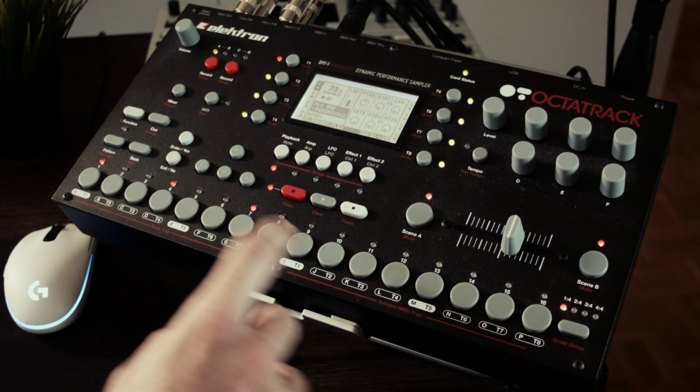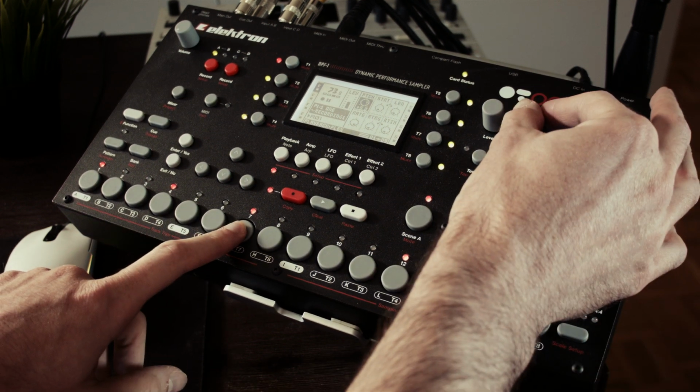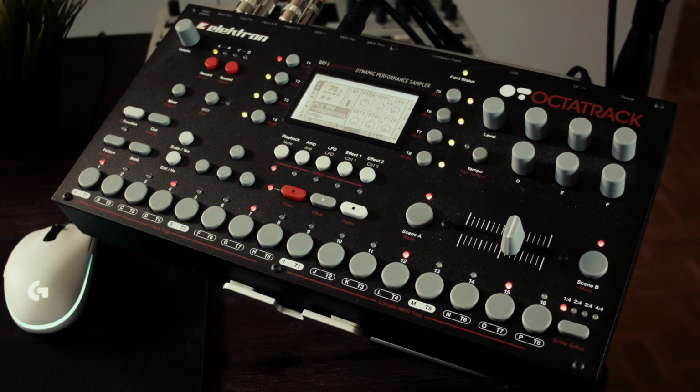But then you can go crazy by adding a bunch of different steps, and for each step you can parameter lock. So you can hold this, change the pitch value, and then you have a bunch of different effects, reverbs, amps. This is how you can get really glitchy, quick manipulations of loops.